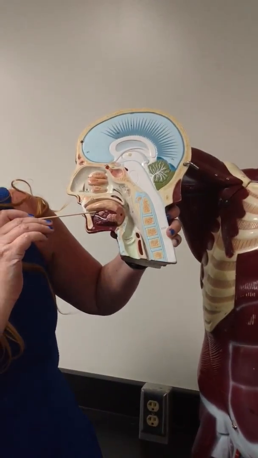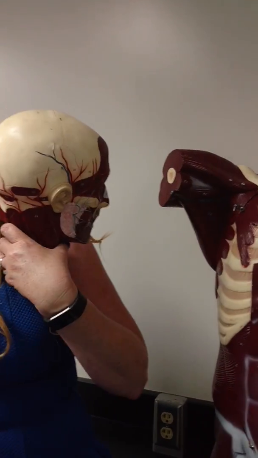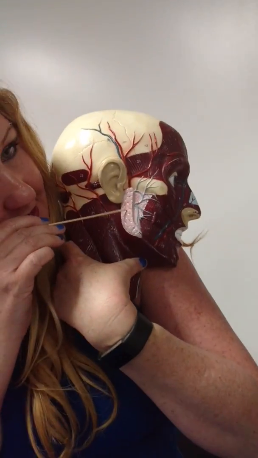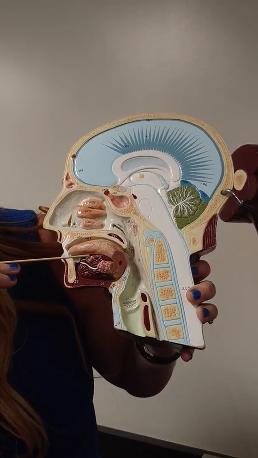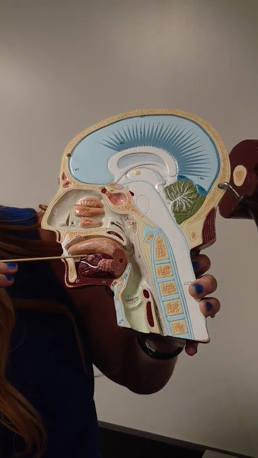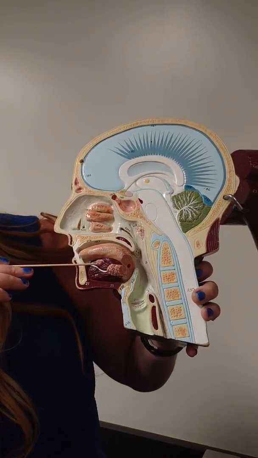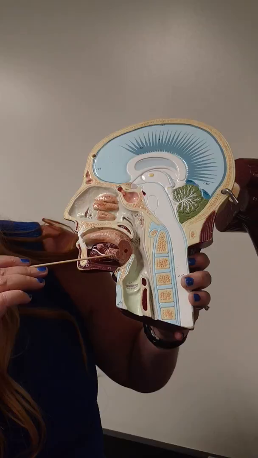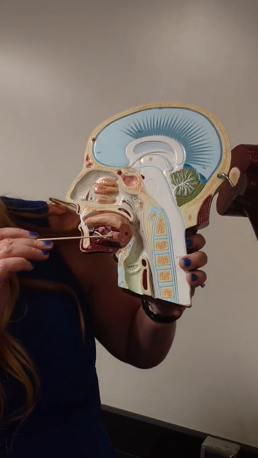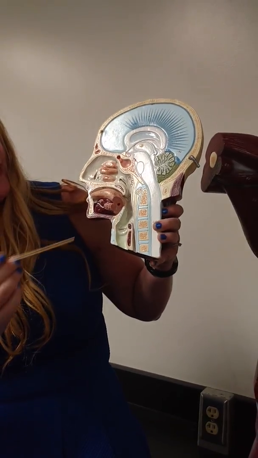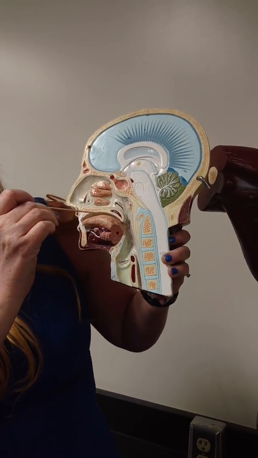Okay, so you have 3 salivary glands. One is the parotid, which is here on the back. Yay, parotid. And then the second one here, just below the tongue, the one that's kind of more in the front, this is your sublingual gland. And the one that's a little bit further back is the submandibular gland.